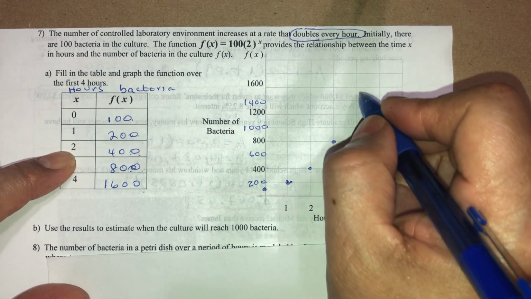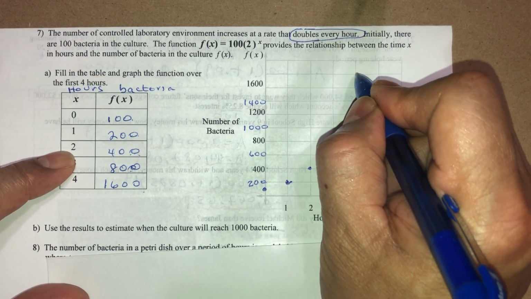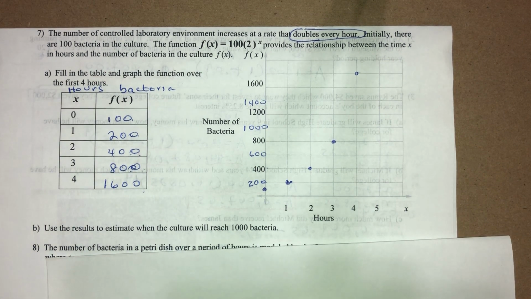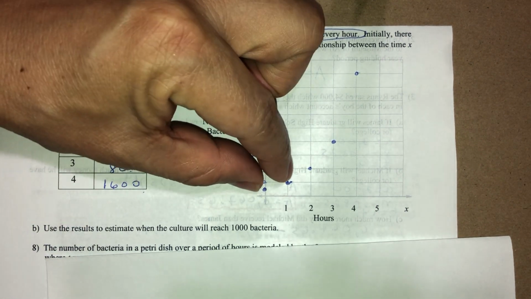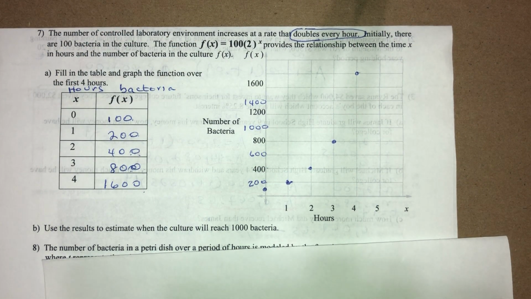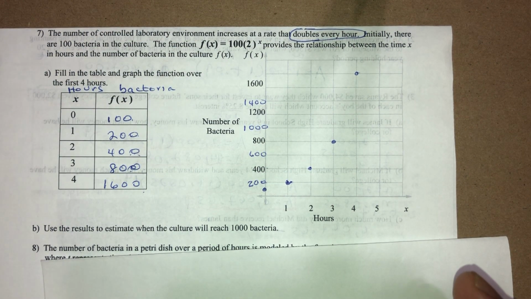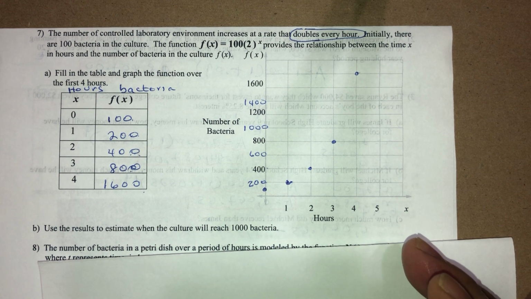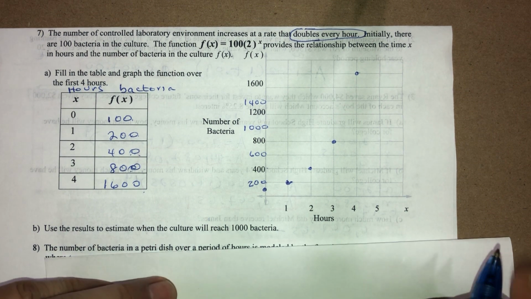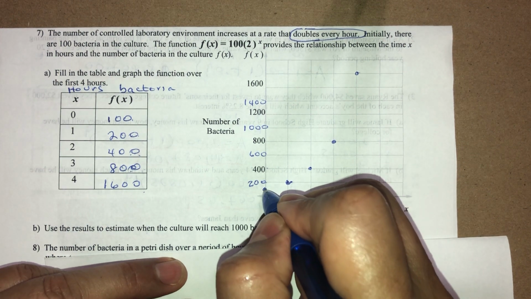And 4 and 1600 should be right there. So you can see how fast it's growing. Look, from here to here to here to here, it's getting big. All right. So now that we got that, let's connect the points.